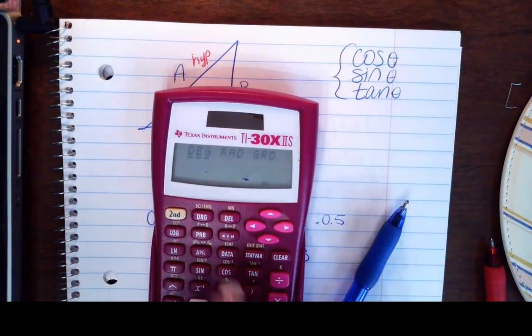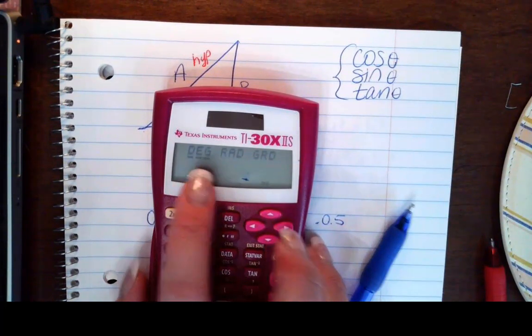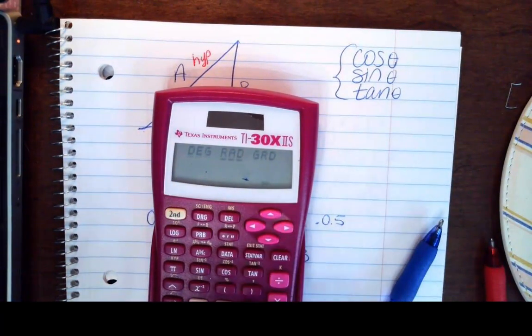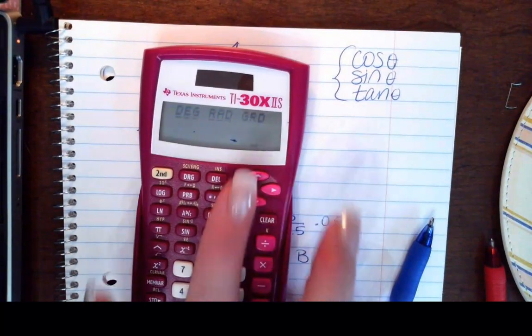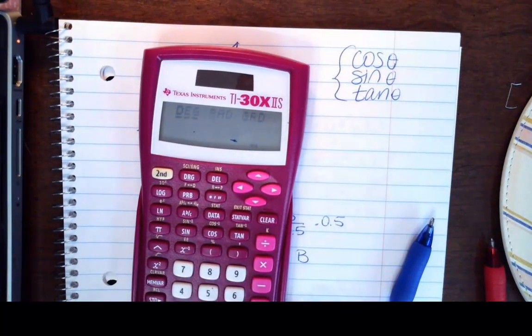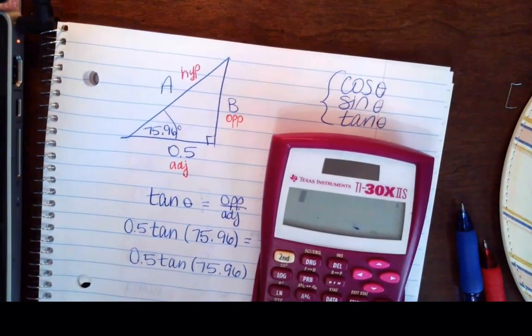We're going to hit degrees, and we're going to make sure degrees is highlighted because we're in degrees. If radians was what we were working with, I would highlight radians, and then I would press enter. But I'm not interested in doing that, so I want degrees, so I hit enter. And now I just plop this in my calculator.